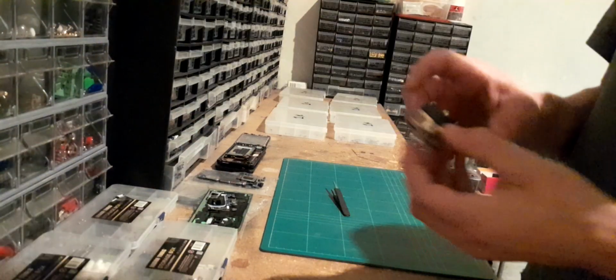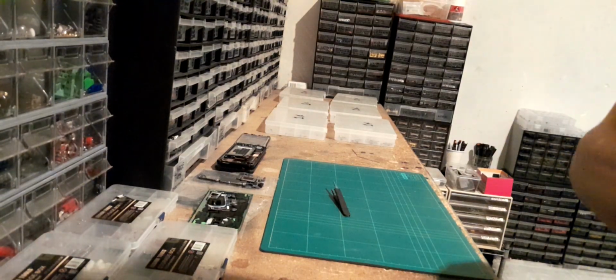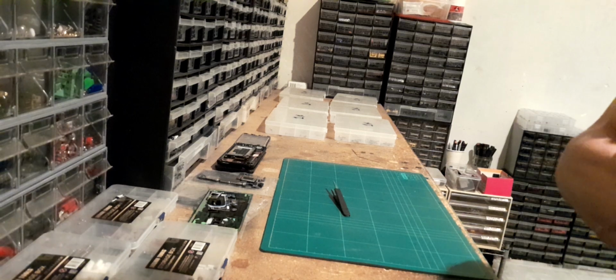They come in all different shapes and sizes. I think for basic components, just for now, that's a good place to get started. Resistors, capacitors, diodes, transistors, MOSFETs, inductors.